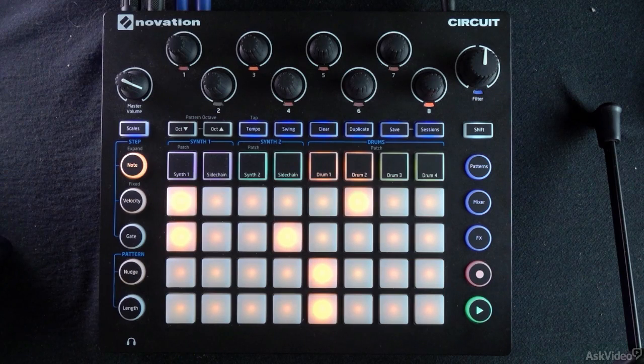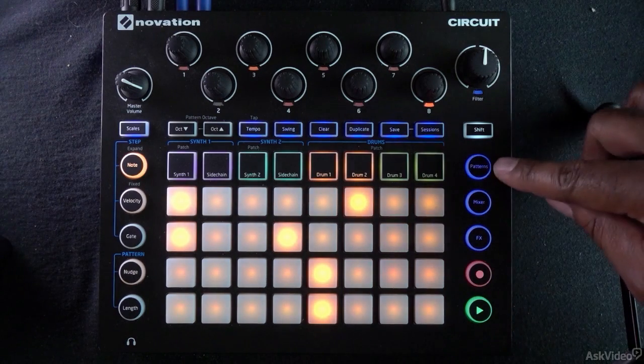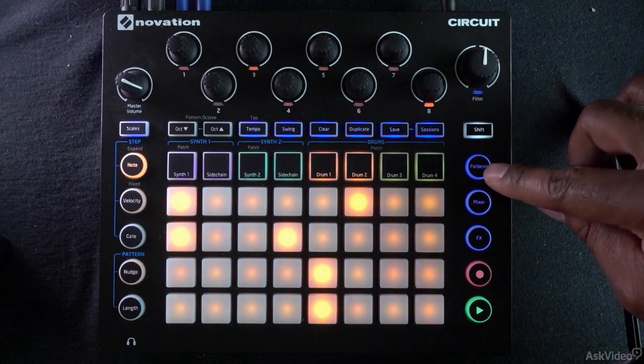So what we've done so far is created a 1-bar pattern. And as we know, 1 bar consists of 16 steps. Now, if we want to make a pattern that's longer than just 1 bar or 16 steps, we can go to the pattern section of Circuit, which we can get to by hitting the Patterns button here beneath Shift.